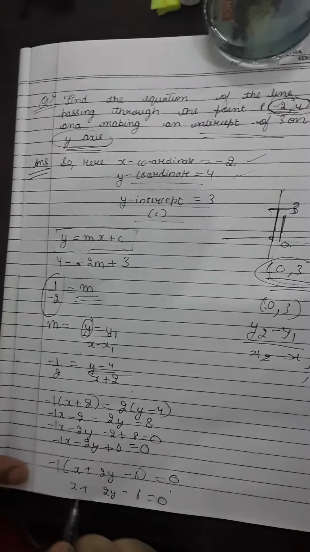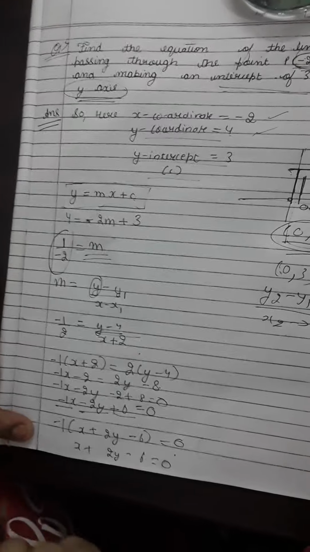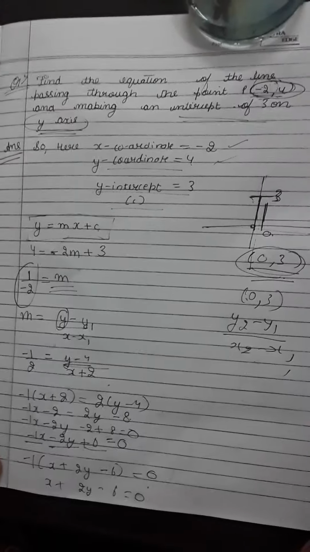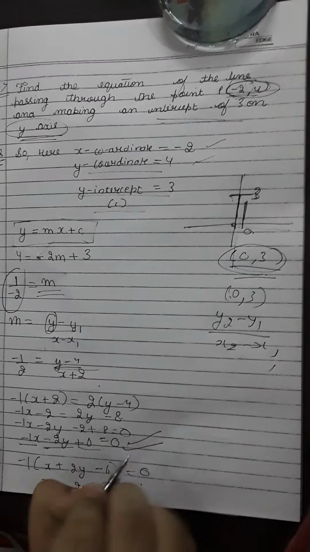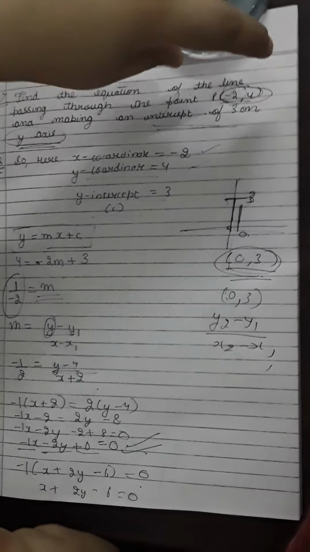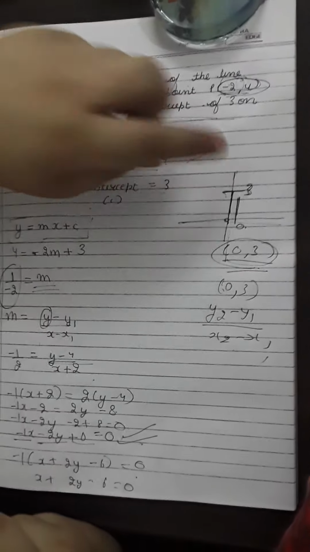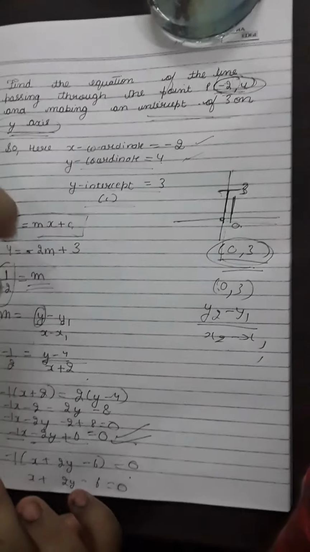So then you can solve this, and at the end you will get minus 1x minus 2y plus 6, and you can take the minus common, or you may keep it like that only, and this will be the equation. This is the equation you will get. So what we did in this question, one method only I will be discussing now. X coordinate and y coordinate were given to us, y intercept was also given to us, we applied it in the equation directly, and we found out the slope.